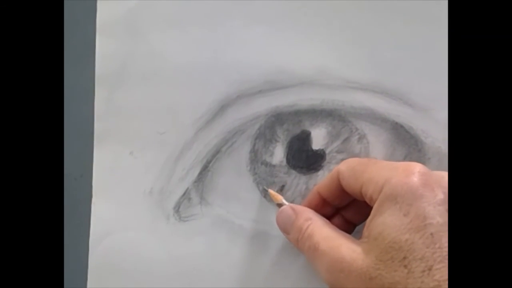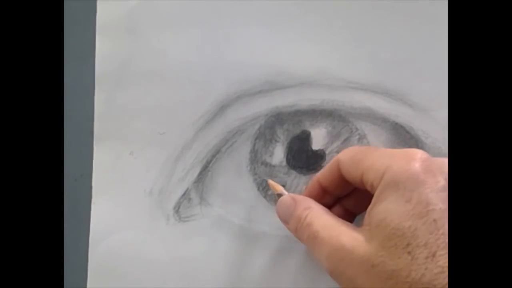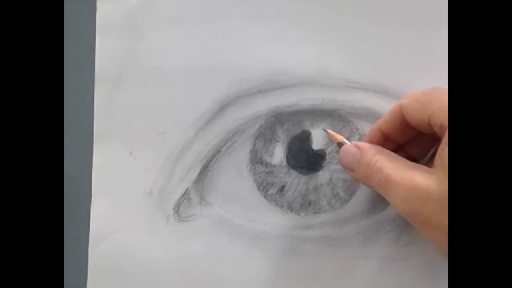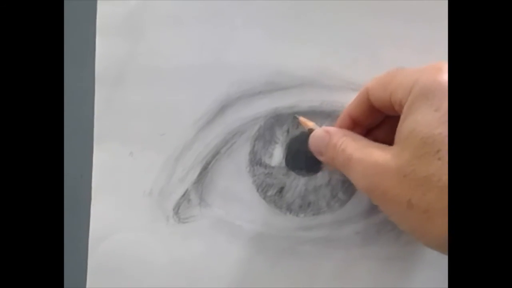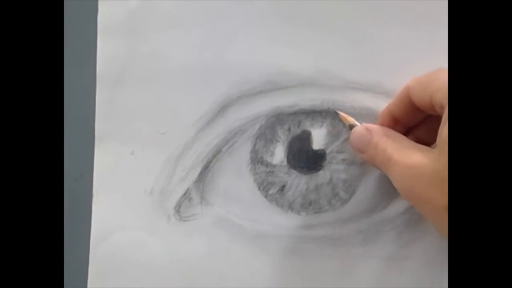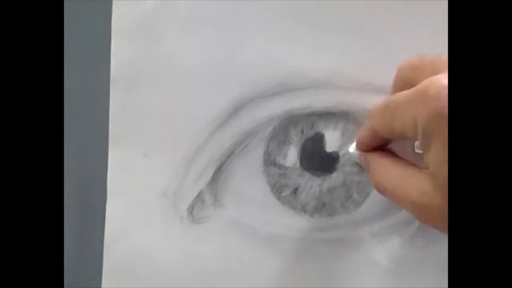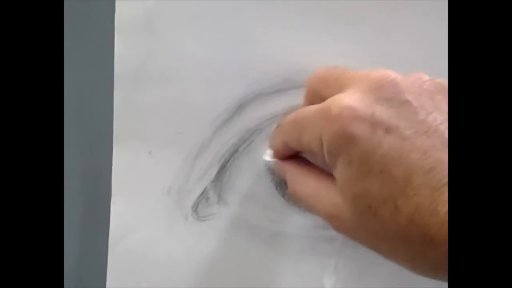Get some contrast where I need it or where I've lost it in the smudging process. Get a bit more detail, a bit more contrast. And then again, back to the same. You can see it's starting to pop out a little bit already now. So each time you go through this process, you lose a bit, but you gain a bit of consistency as well, a bit of subtlety.